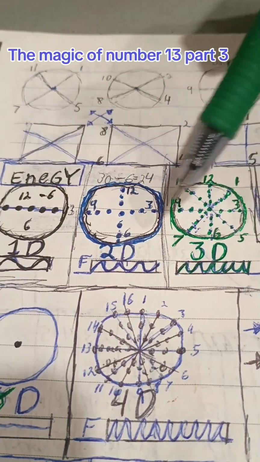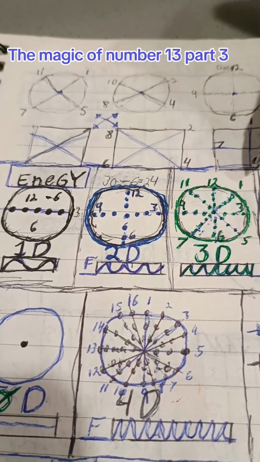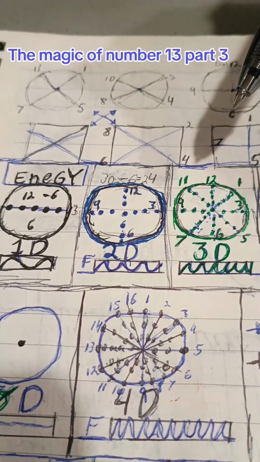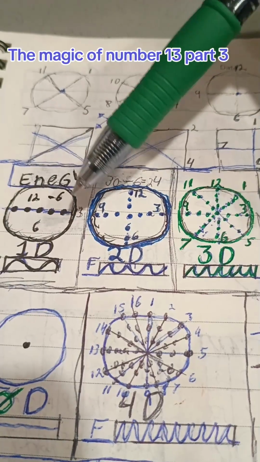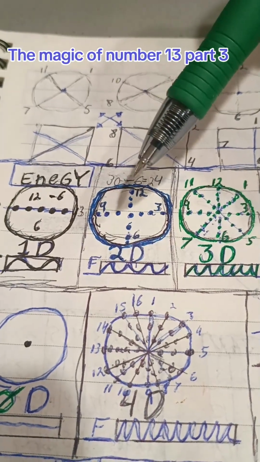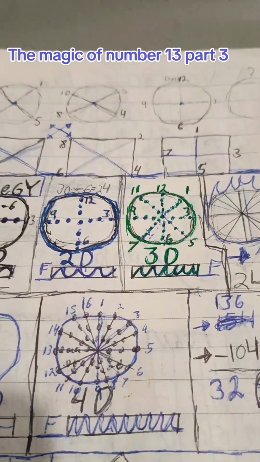Now, in my other videos, if you look at my other videos, I broke down dimensions and how they work and how they operate, okay? Because of how they operate, I also use the clock method of time. Understand this. Let me pause for a second, all right?